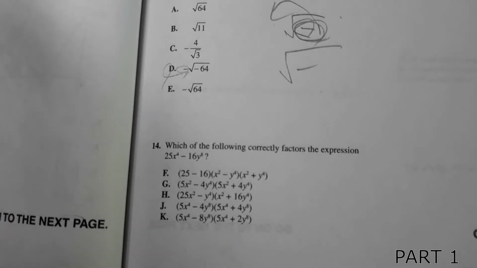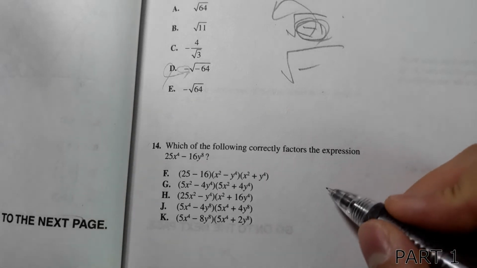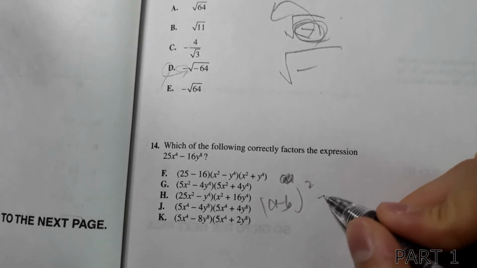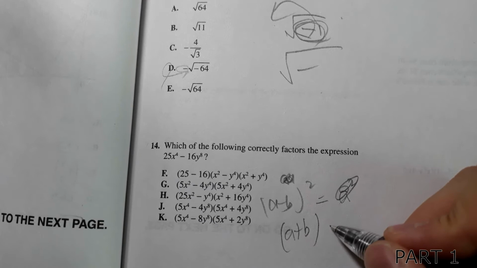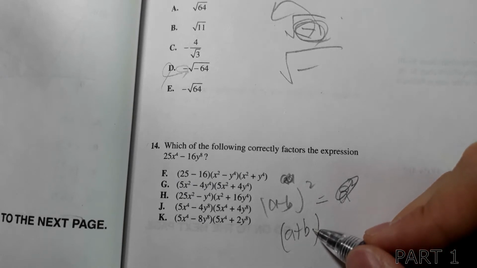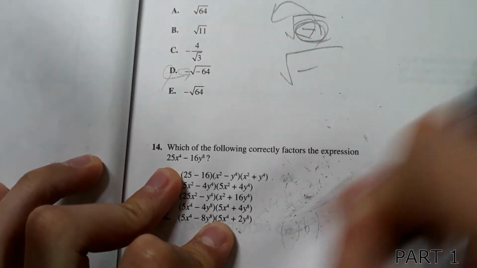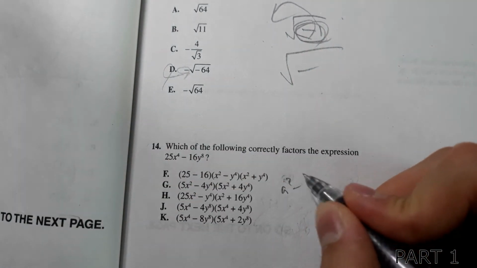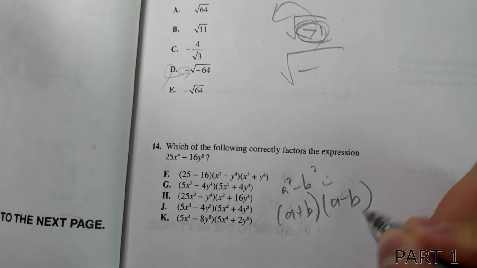Which of the following correctly factors the expression? Okay, for this kind of question, we use this one, which is a squared minus b squared would equal a plus b times a minus b. Oh wait, sorry. Let me just make this clear. Okay, so a squared minus b squared would equal (a plus b)(a minus b).